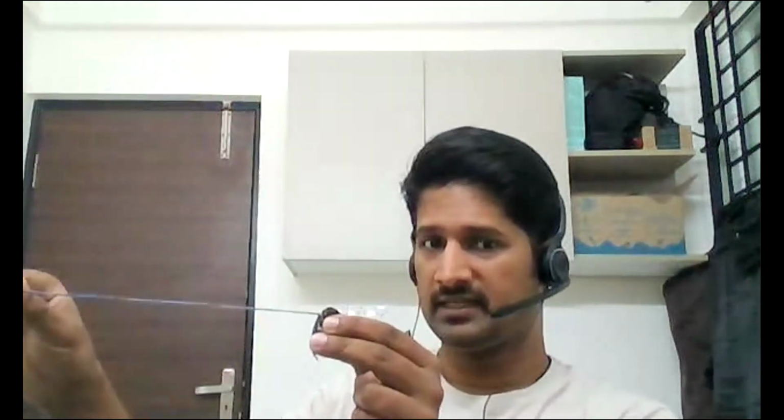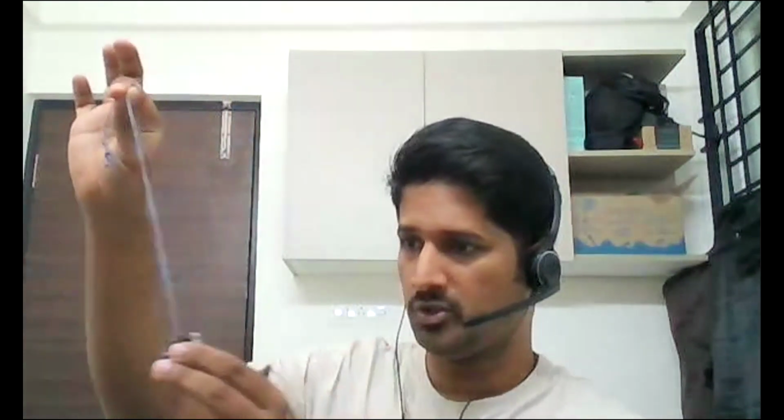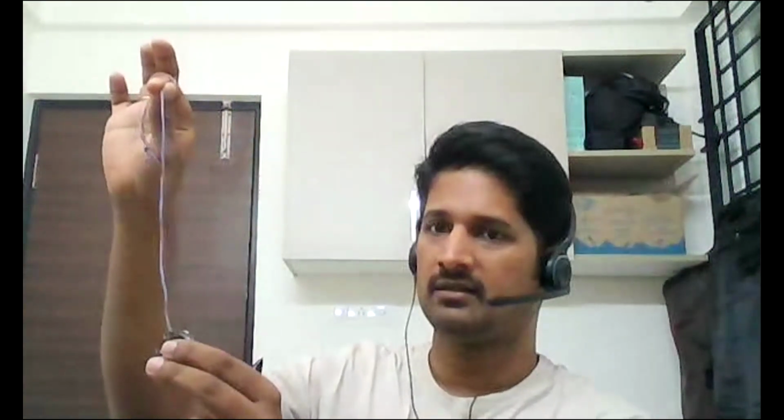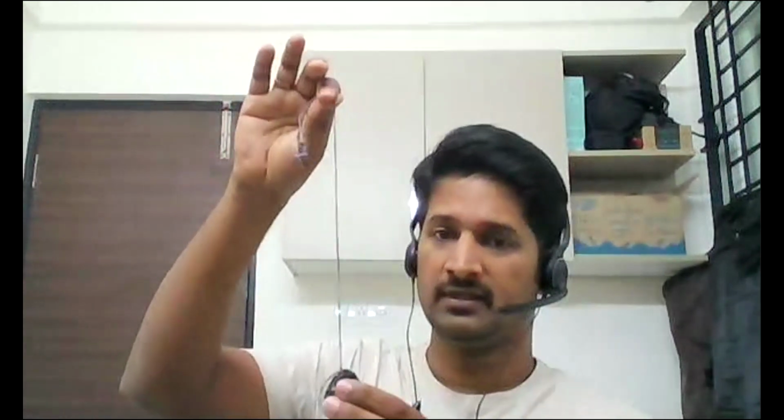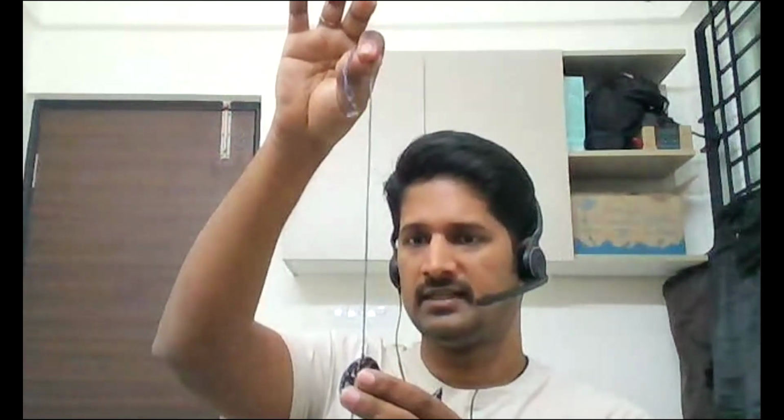Tension acts at an angle now. It has a horizontal component. That is what pulls the object to the right, in the same direction in which the container moves. There's no reason why it should go to the left. Initially it's like this. The next moment it will be like this, and then it starts moving to the right.